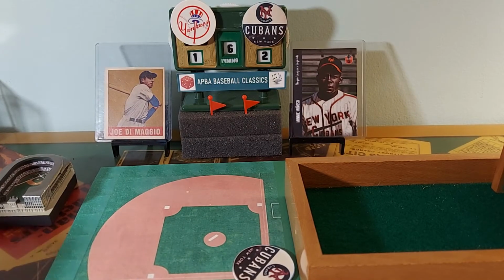All right, the New York Cubans come to bat. Their lead is now a slim 1-run advantage. They were Negro League World Champions. They played in the Negro National League, and they defeated the Cleveland Buckeyes, the champions of the Negro American League, 4-1 with 1 tie. 1 game was rained out after 6 innings, and that was tied.